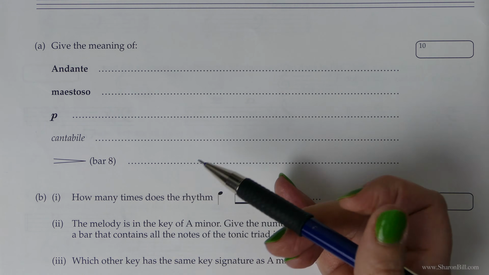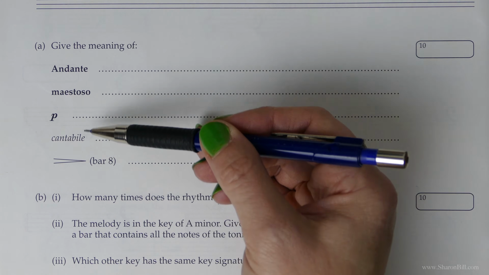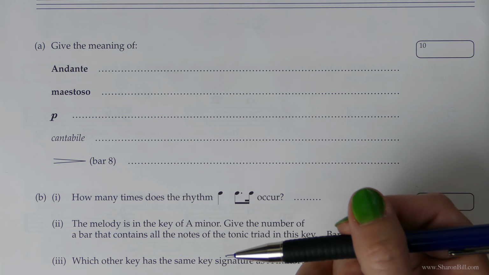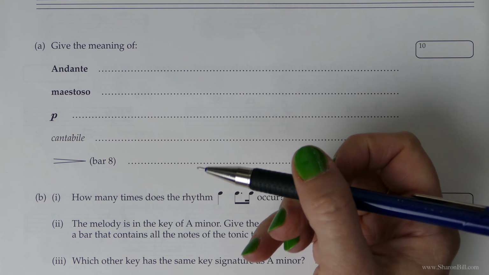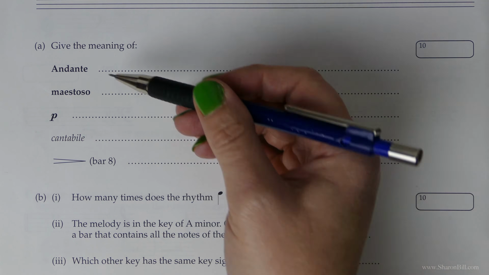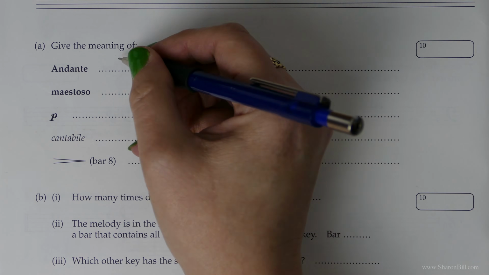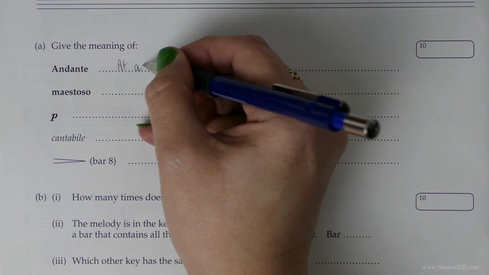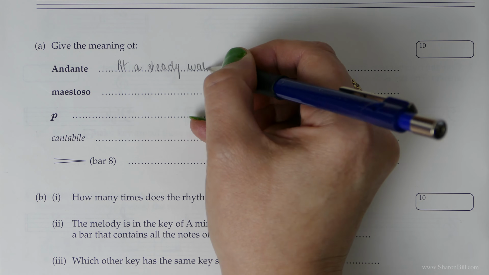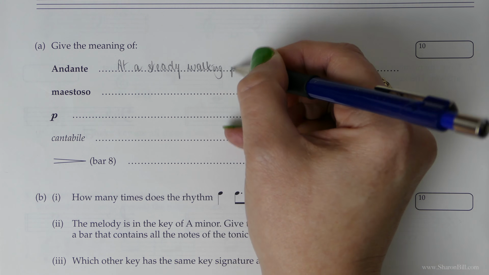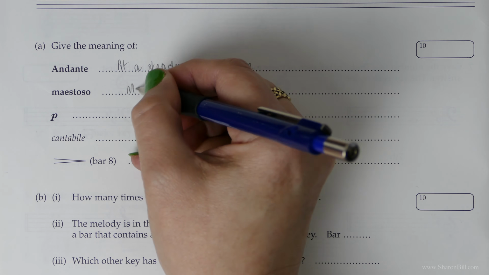There's no shortcut but to just keep learning all of these terms, because bear in mind it's all of grade 1 and all of grade 2 now. I suggest that you group them thematically and even colour code them, whatever it takes to help you to really thoroughly learn all of these musical terms and directions. So andante means at a steady walking pace. It's a tempo direction. Maestoso means majestic.